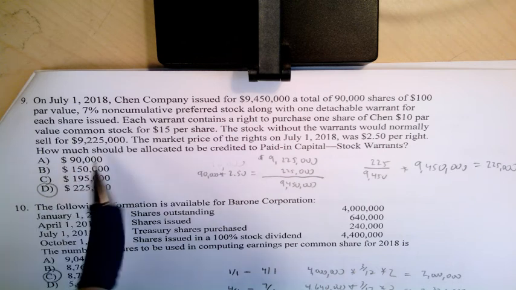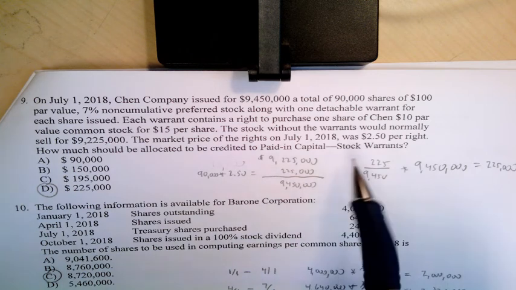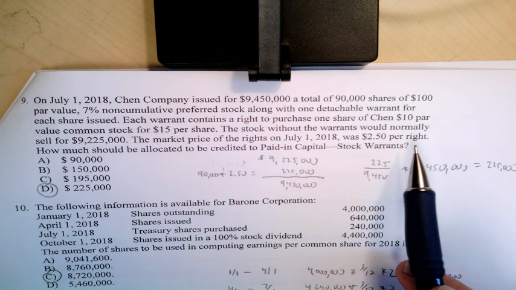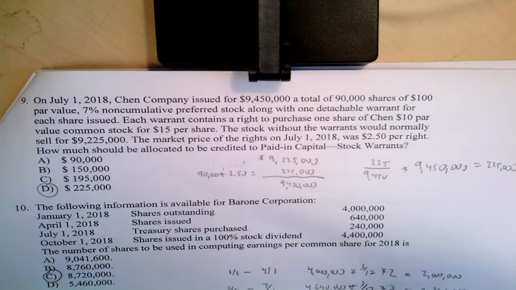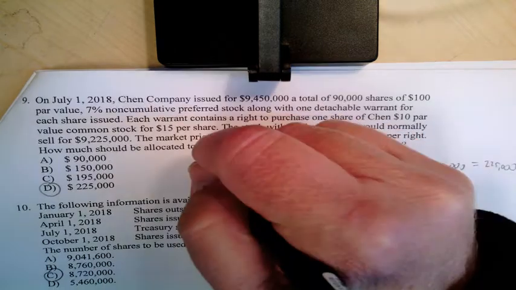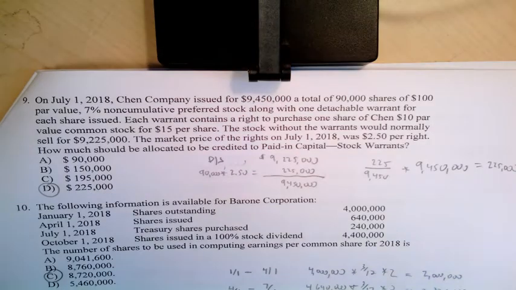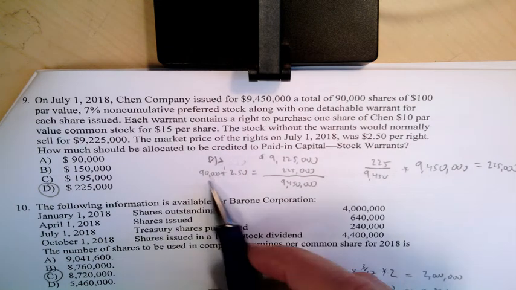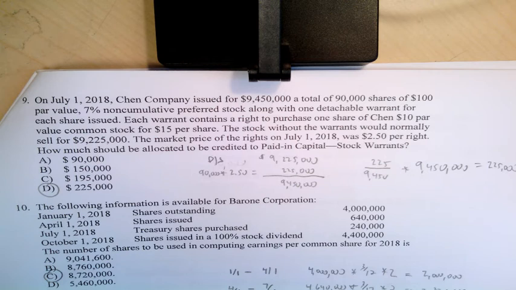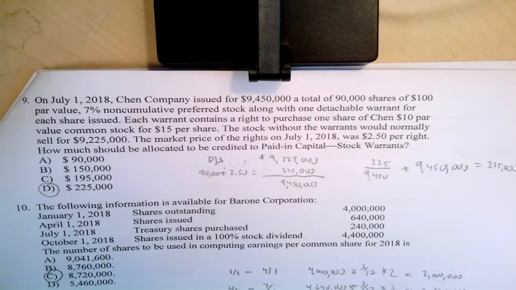The stock without the warrants would normally sell for $9,225,000, so there's the market value of the stock. And the market price of the rights on July 1st was $2.50, so we know the market value of the rights, so proportional method. And so here's the market value of the preferred stock without the warrants, $9,225,000. There were 90,000 warrants, market value of $2.50, total market value of $225,000. Add those together, total market value is $9,450,000.